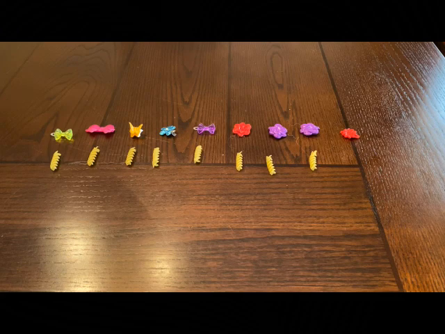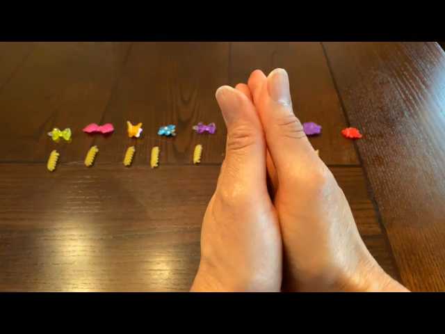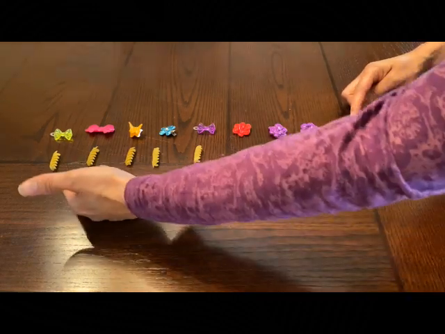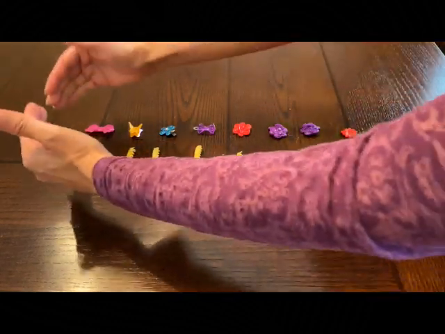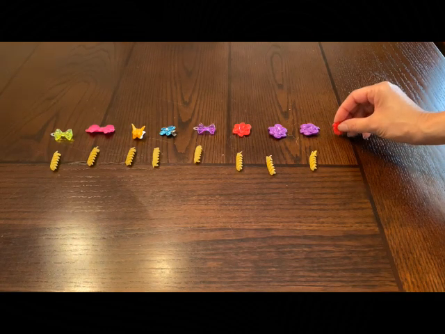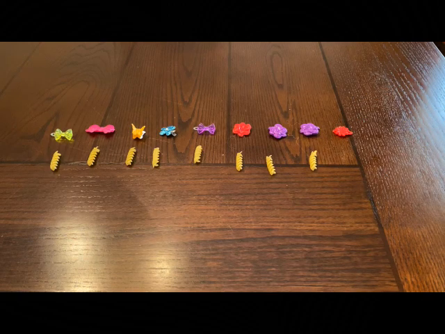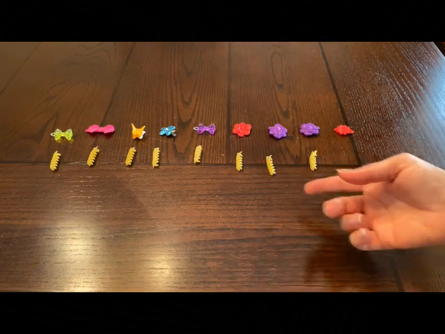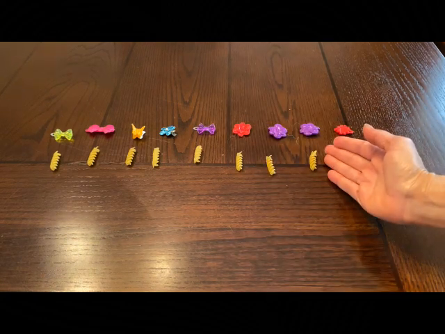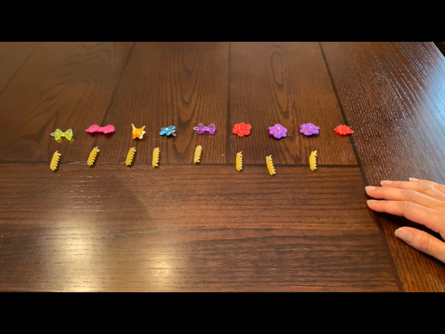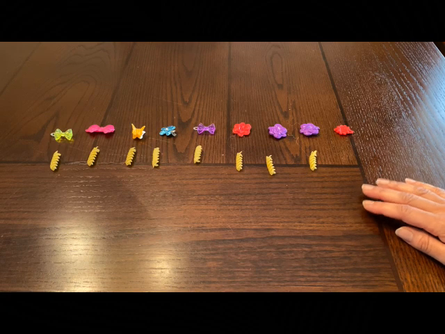Now I can see which group is greater. Which of my groups is greater? Yes, the barrettes are greater than the noodles. How do we know that? Because we paired them up and we have one extra barrette. Or we could say we have one more barrette than noodles. Or you could say we have one fewer noodle than barrettes. Oh boy, I just said a mouthful, didn't I? I'm talking like a first grader, aren't I?